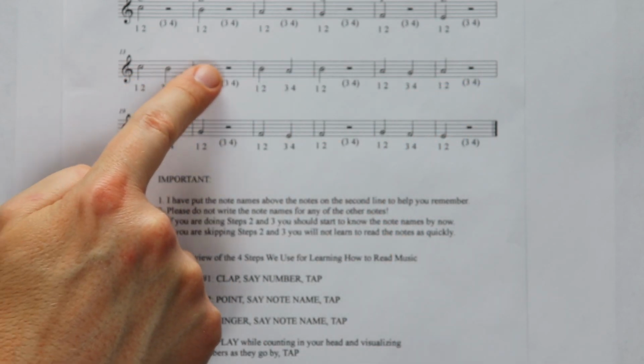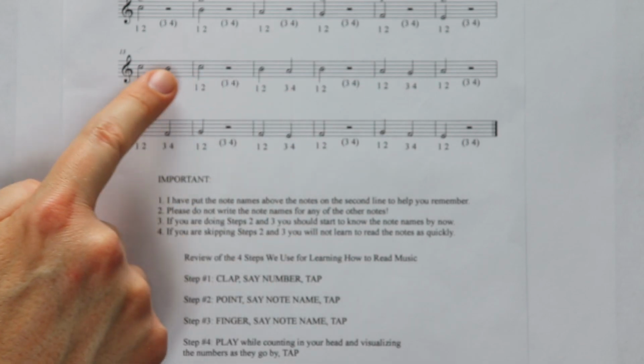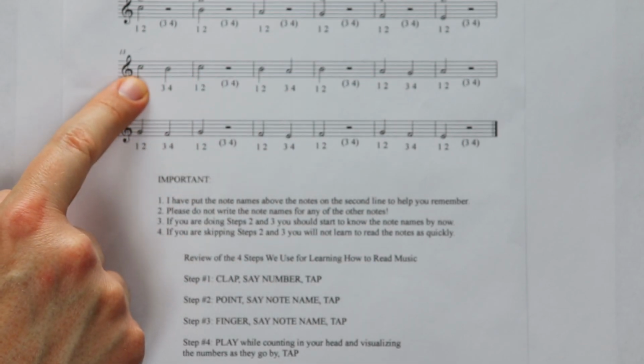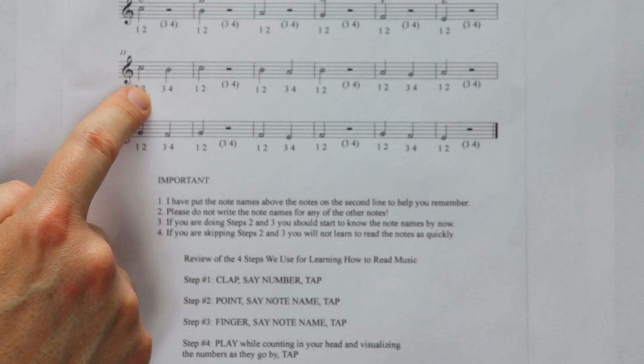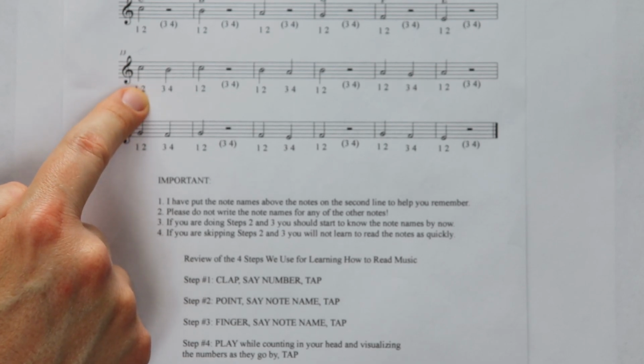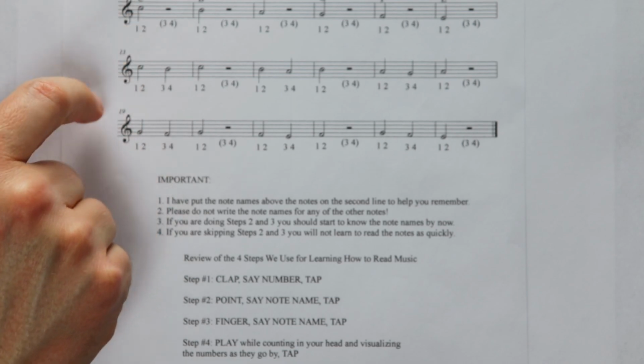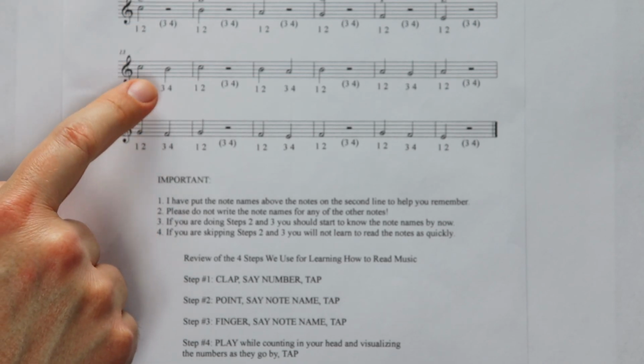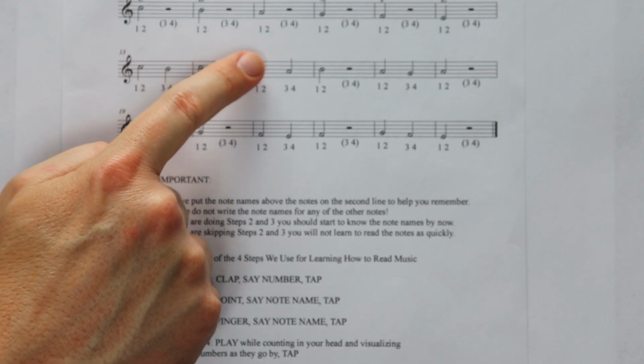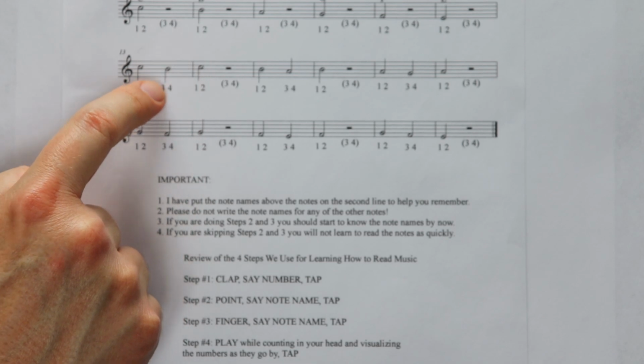Now, if you had trouble naming these notes, you may want to go through and think about each one individually. The line above this one, where I wrote the note names in, you can use as a kind of crutch to refer back up to the second line where I've written the notes in. But try not to write the notes in with your pencil or your pen yourself, okay?